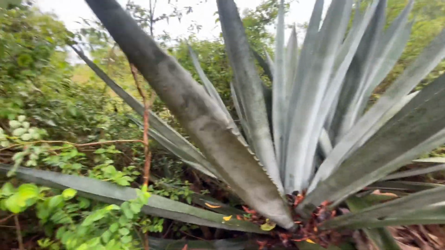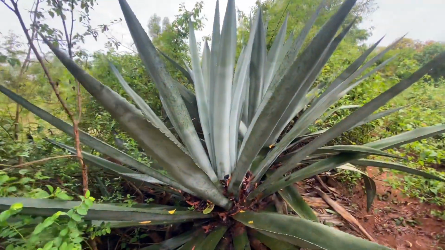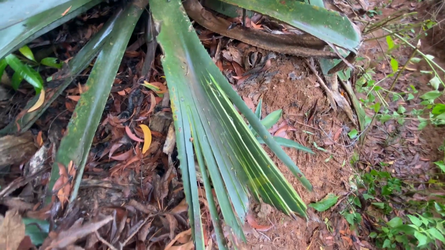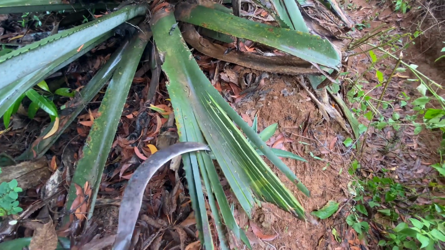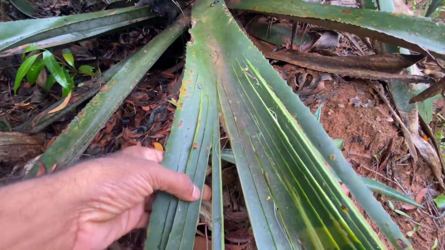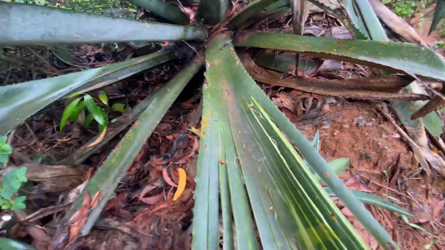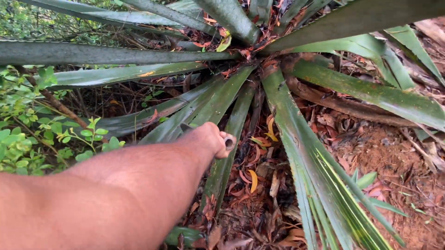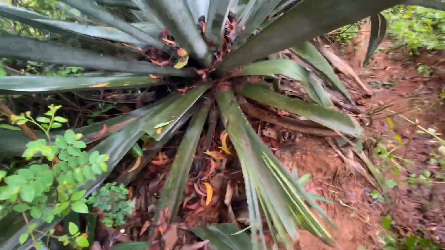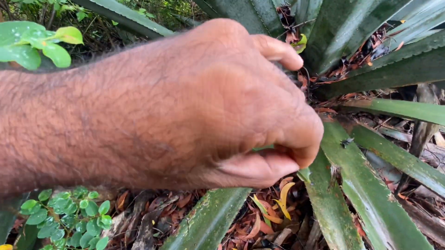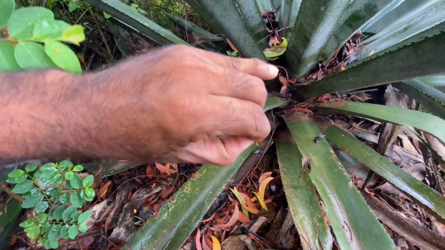Now let us see how this is used in the textile industry. This is how they make rugs, very good quality strong rugs out of this fiber. This is full of fiber, and they make rugs out of this fiber, and also they make paper out of this agave plant. Now I will show you. Even in ancient times they were directly making paper.